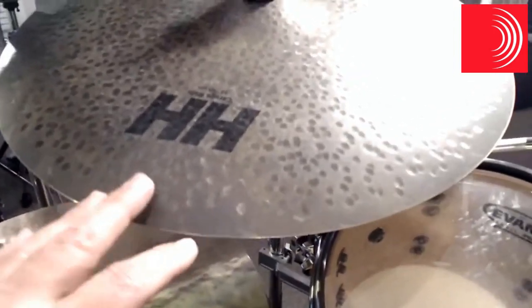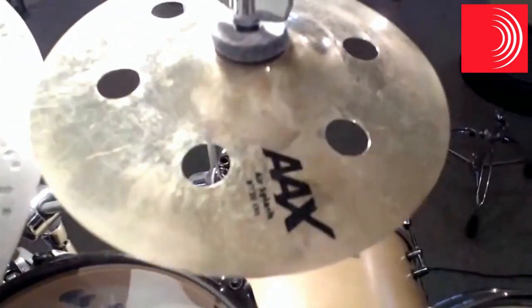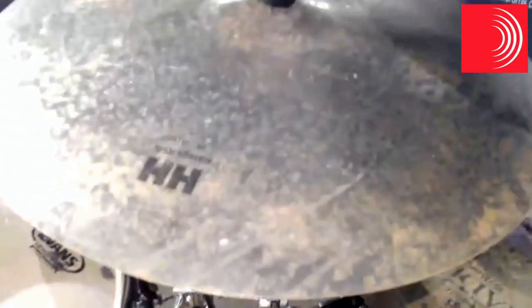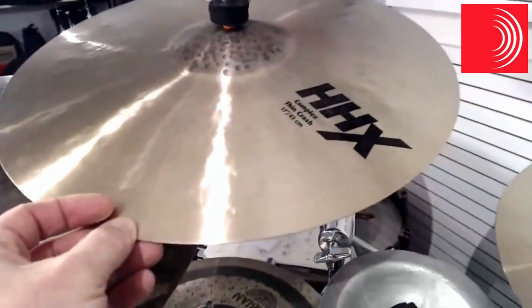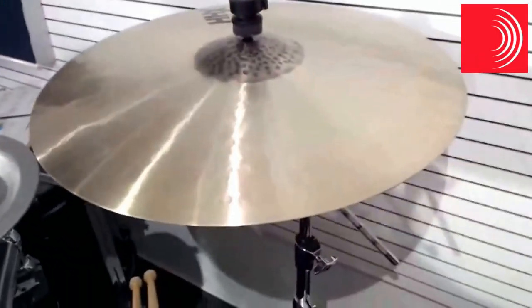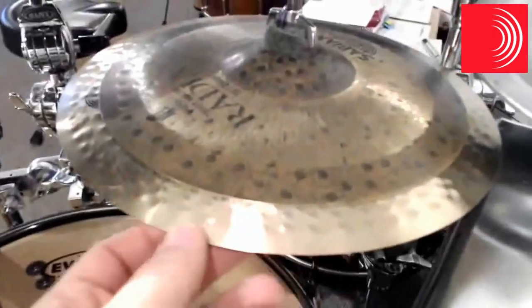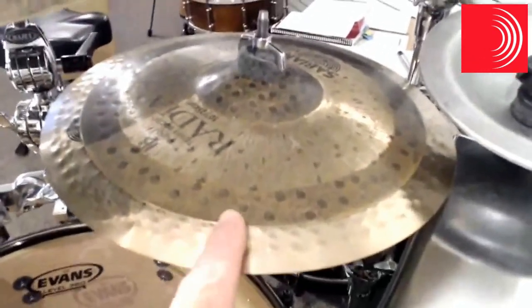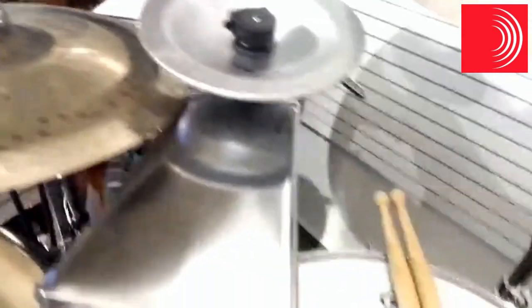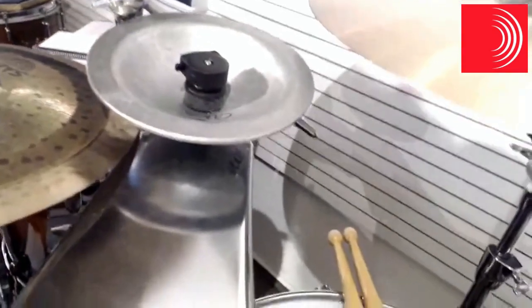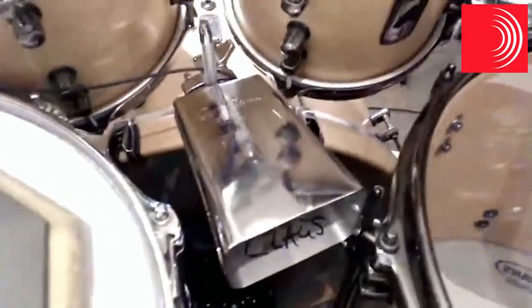There's no Claus without those guys here. There's an AAX Air Splash 8-inch. There is a 20-inch garage ride here, the big brother of this one. There is a 17-inch HHX complex thin crash and 19 over here. There's still a stack which consists of a 12-inch Holy China, mini Holy China, and a 10-inch Radia Splash. And once again, the 7-inch Alu Bell and Gone Bob's cowbell. Mapex drums, Evans drum heads, my signature Pro-Mark drumstick, and just to give you a little tour of the candy store here.